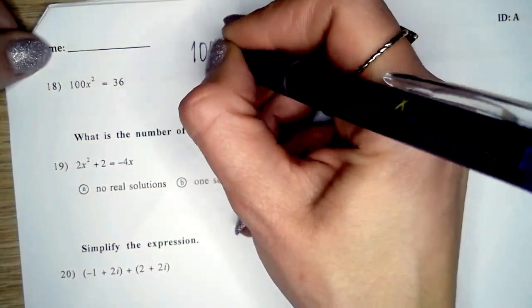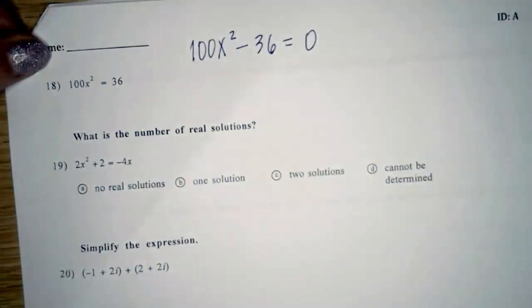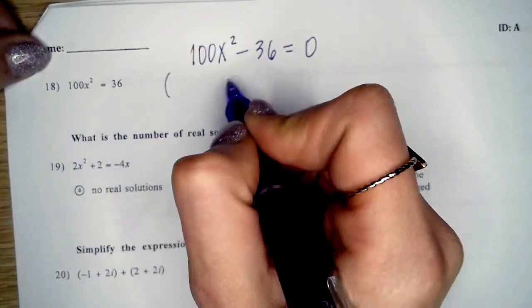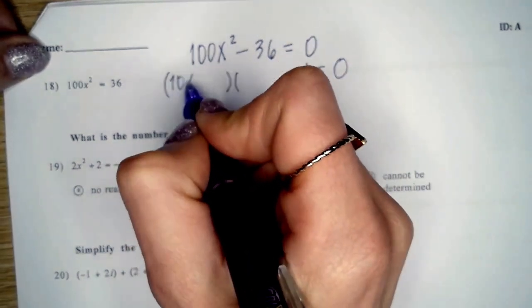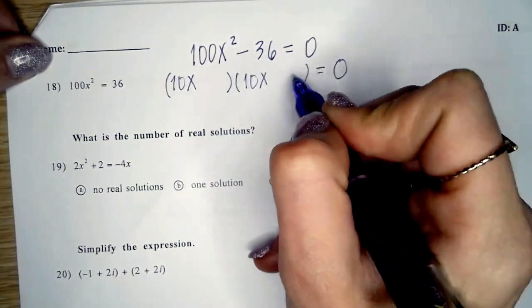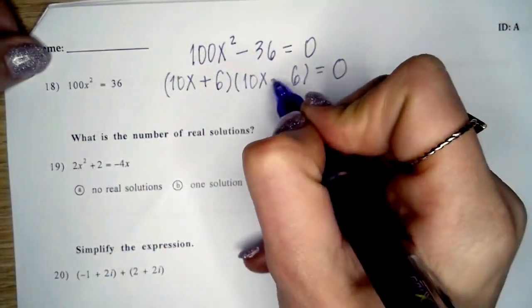So here, 100x squared minus 36 equals 0. It's still the same directions. These are both perfect squares, so we're going to factor like Sahai did before. I'm going to use the square roots of each number. That's 10x, 10x. The square root of 36 is 6 and 6. One gets a plus and one gets a minus.